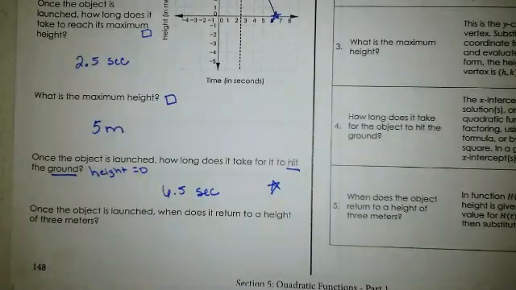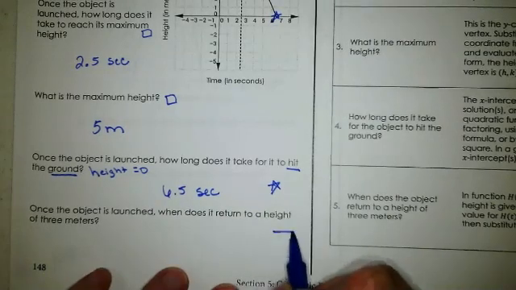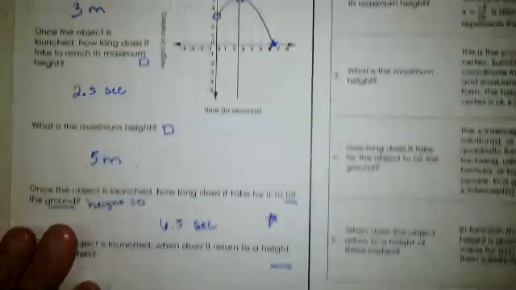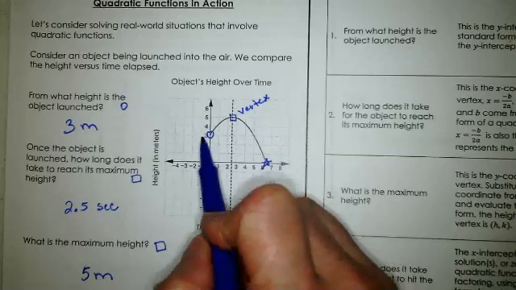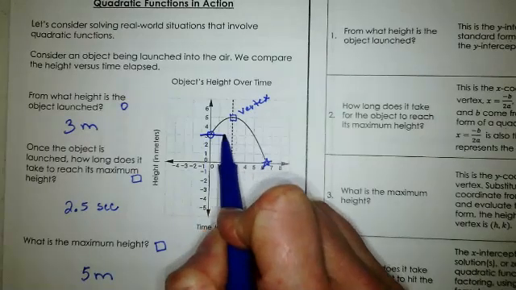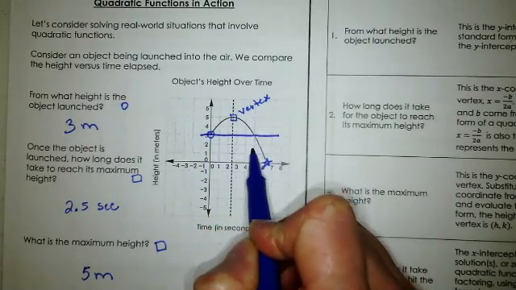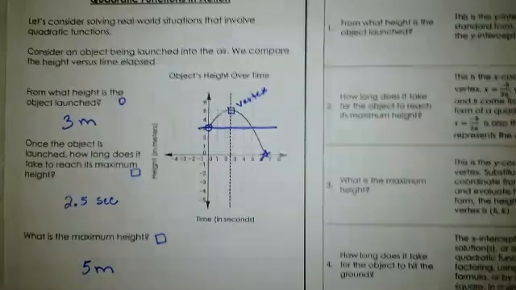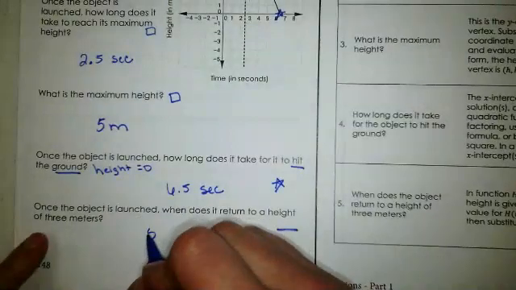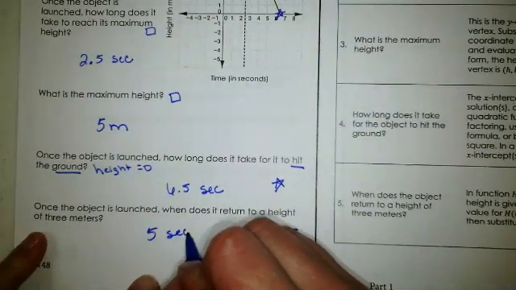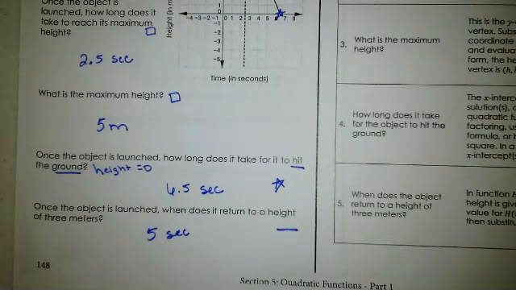Once the object is launched, when does it return to the height of 3 meters? So we'll use a straight line for that. So it started at 3 meters. We'll follow 3 meters all the way across. Right here, it's returning to 3 meters, which occurs at 5 seconds. So we just kind of estimated and read things off the graph.